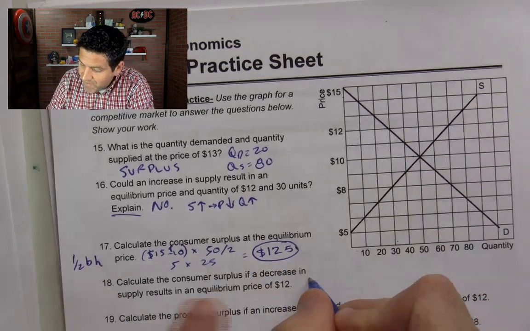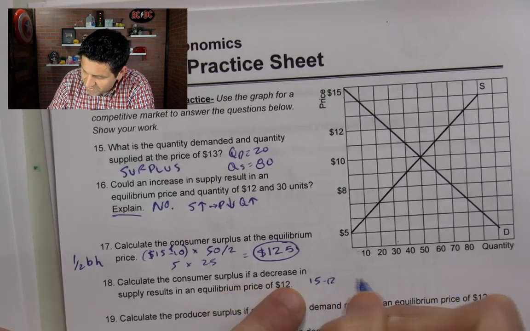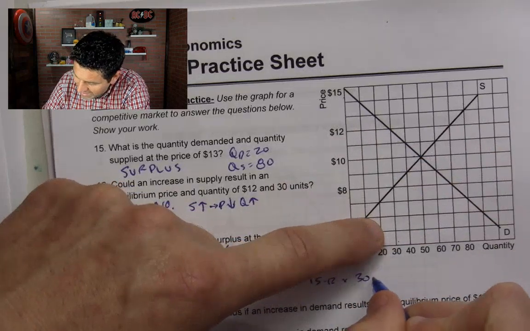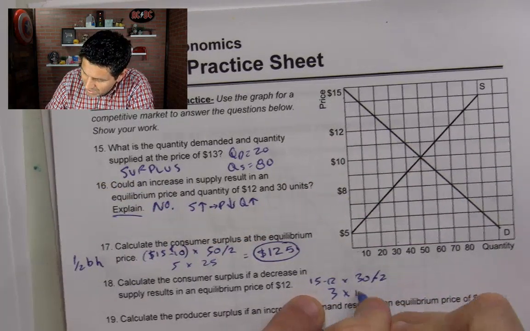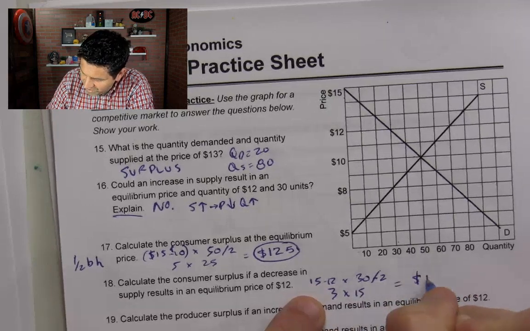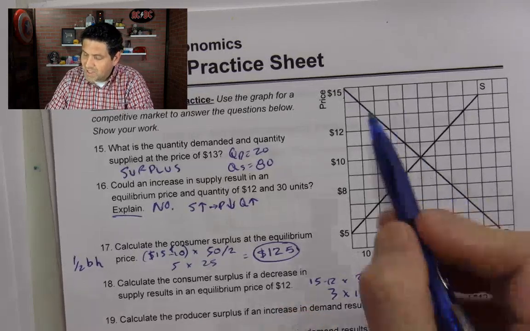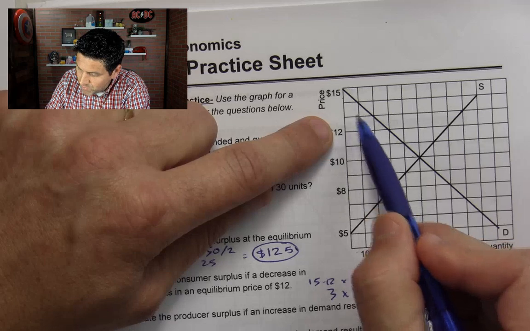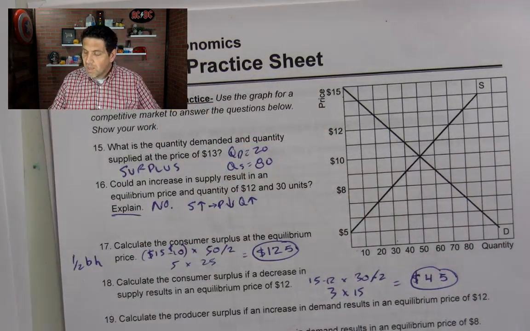So it's 1/2 base times height. We said it's 15 minus 12, I'll leave out the dollar signs, times the new quantity, which is 30, cut in half. So it's 3 times 15, 45. 45 was the right answer. That's the consumer surplus, that triangle right here. Let's just make sure that's right. So this is 10, 20, 30, 45. Yeah, I can calculate and get that too, just to double check my answers.